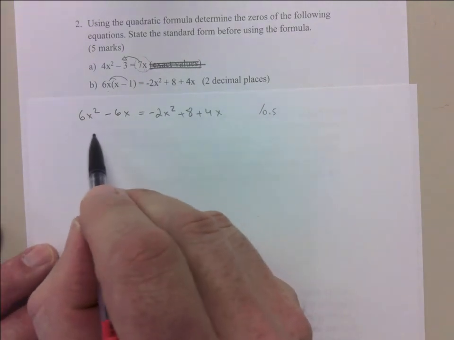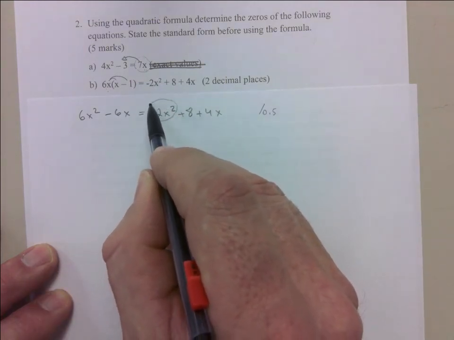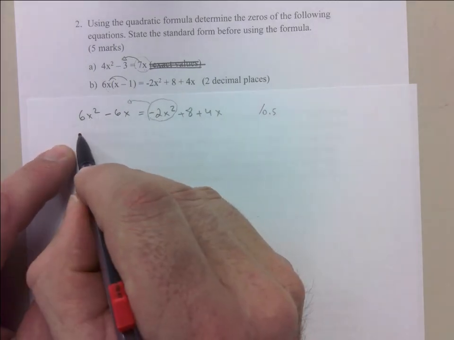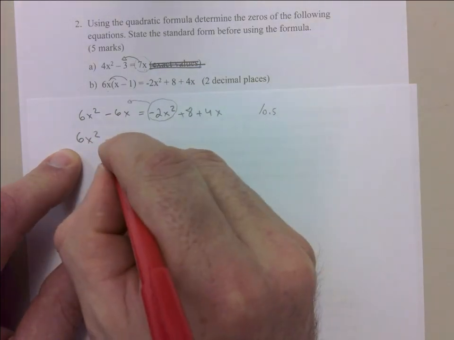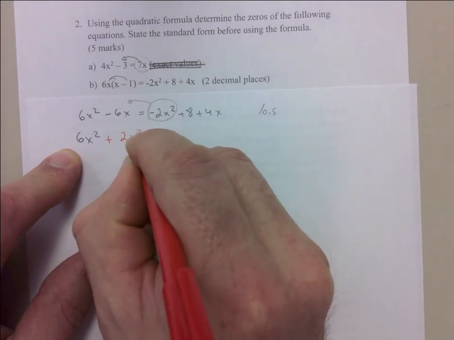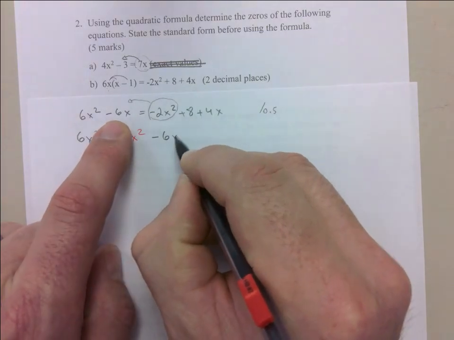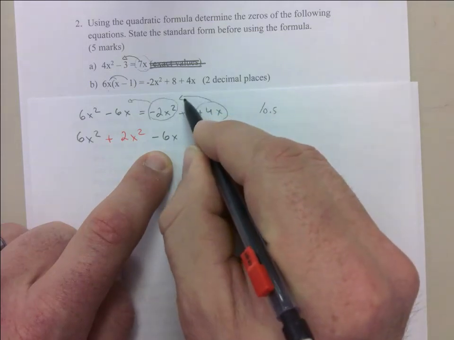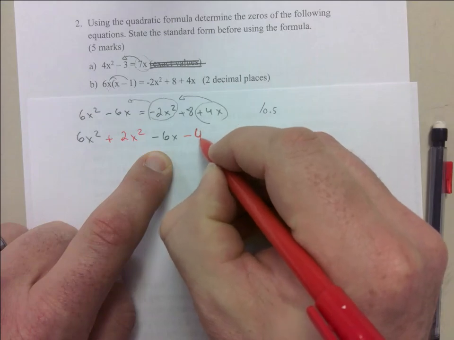Okay? So what we want is we want the negative 2x squared to come over to this side to combine with this one. So it essentially is 6x squared. I'm going to use a red pen here. Plus 2x squared, because that came over, right? Minus 6x. And then this 4x here comes over to the other side, subtracting, negative 4x.